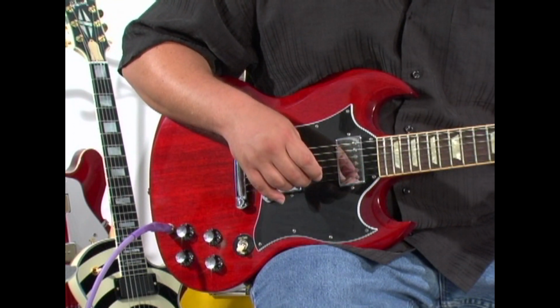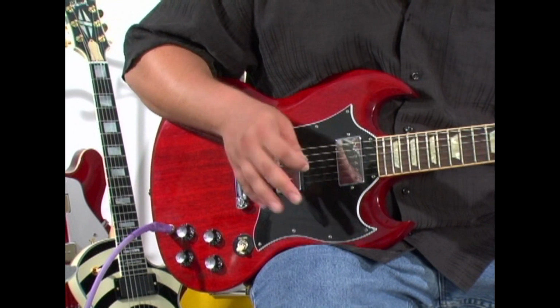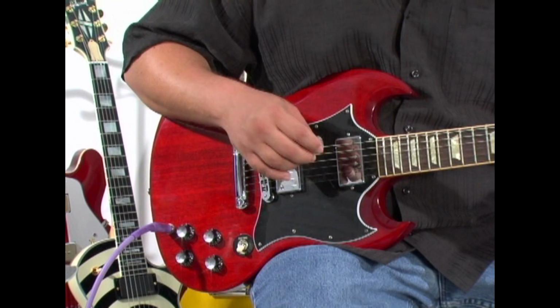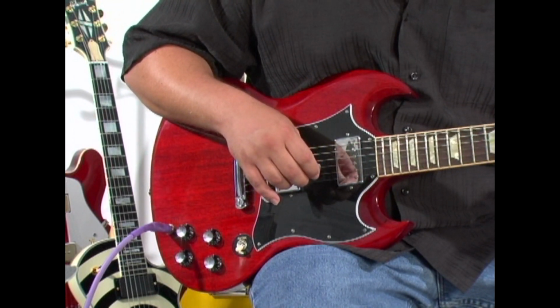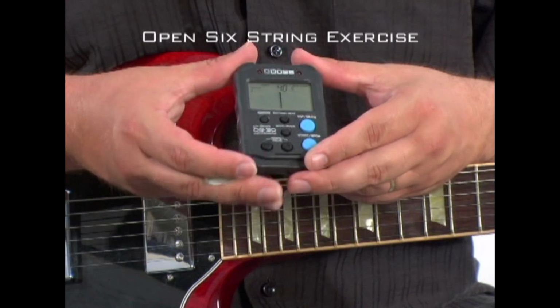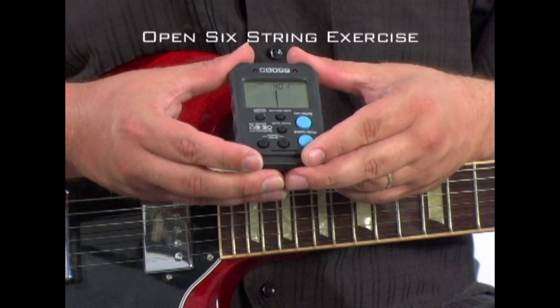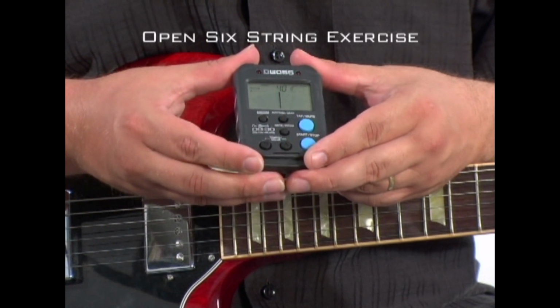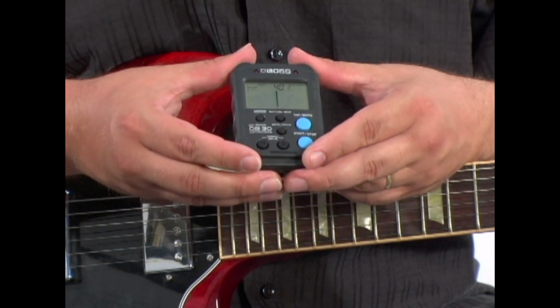If you're a beginner guitarist, or if this is a new technique for you, take some time to practice it. The following exercises will help you develop this technique. To help keep steady time, we're going to be using a Boss DB30. This metronome is set at a very slow 40 beats per minute. There are 4 beats per measure.